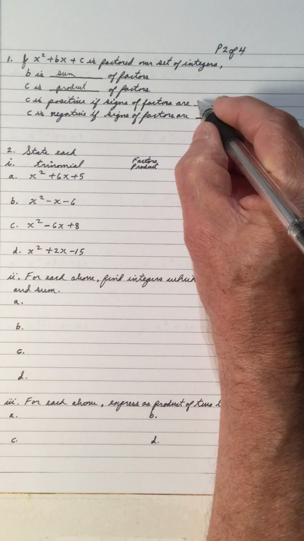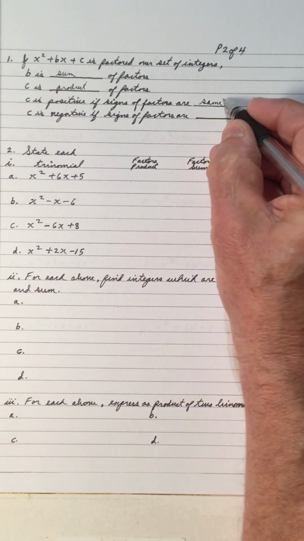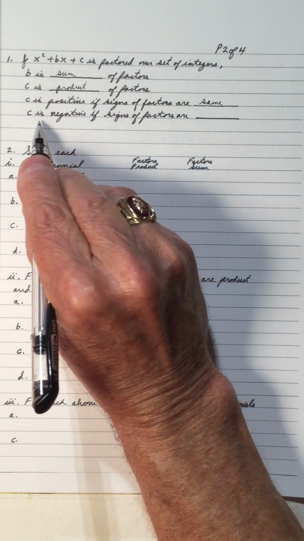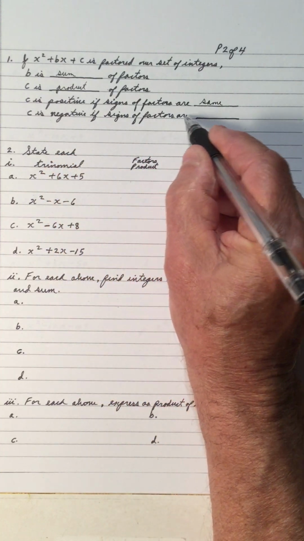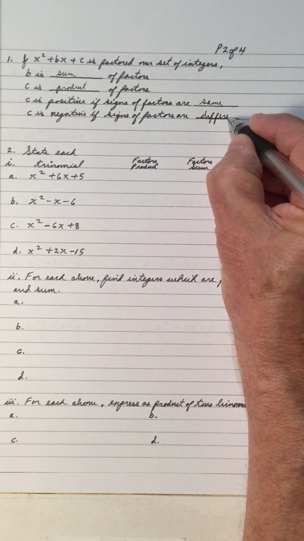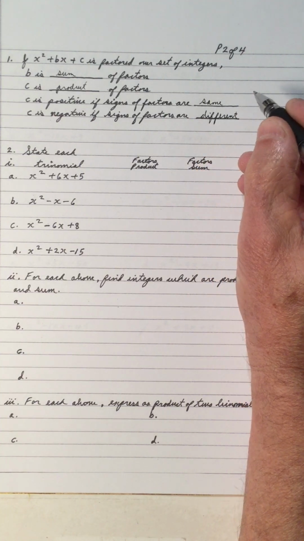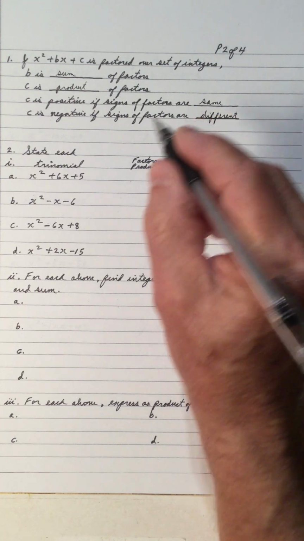C is the product, so the product is positive when the signs are the same. That is two pluses or two minuses. C is negative if the signs of the factors are different. So that is, signs are plus and a minus. The product of a positive and negative is a negative.